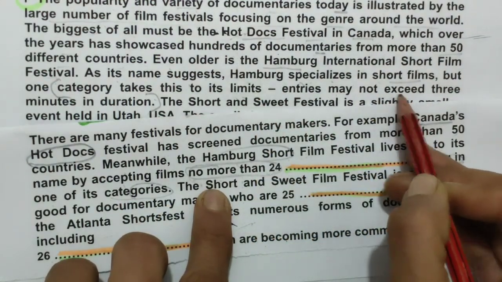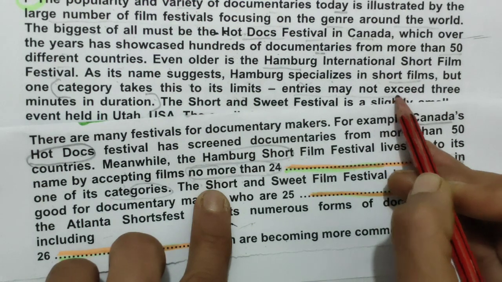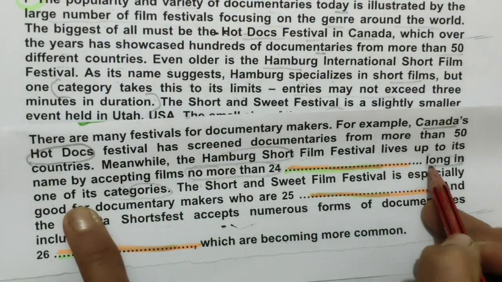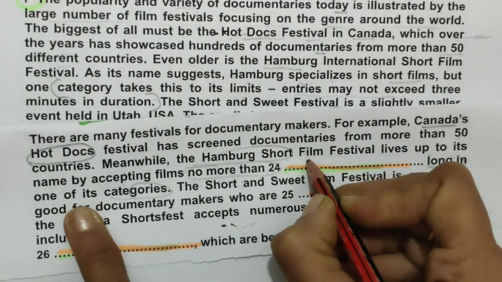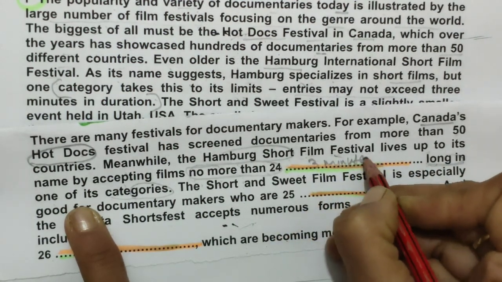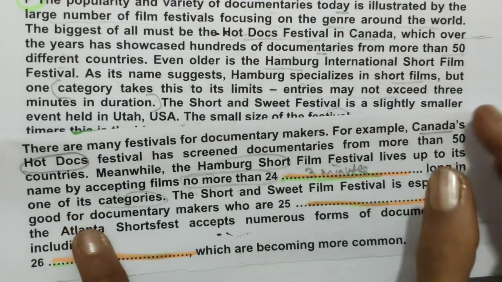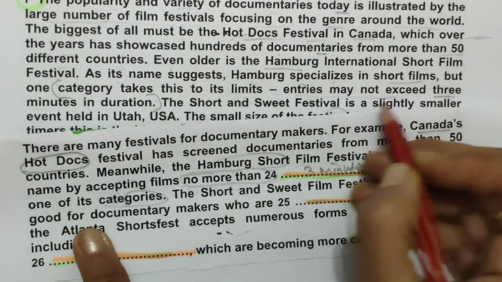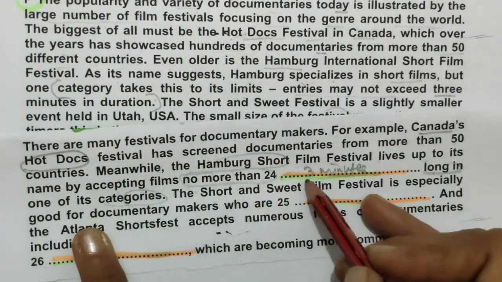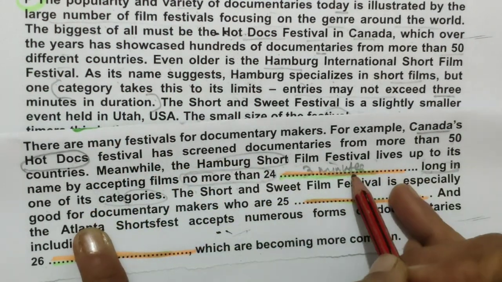Entries may not exceed, this also means no more than, may not exceed 3 minutes in duration. Duration means long, length they are talking about, so it means 3 minutes. You can write the spelling like that also, and in English also you can write 3 minutes. This will also be correct and this will also be correct, so this is the answer.